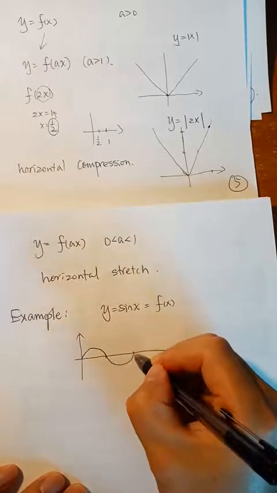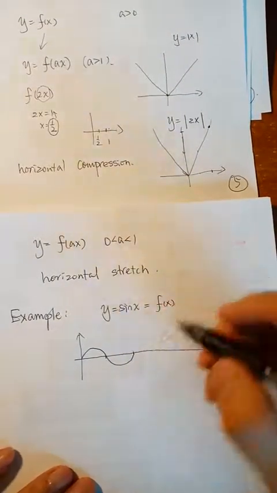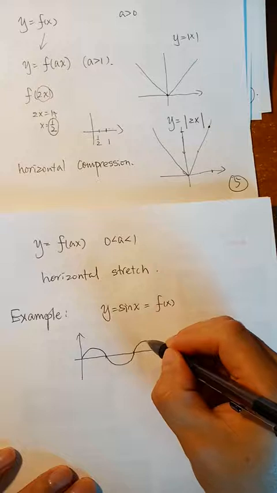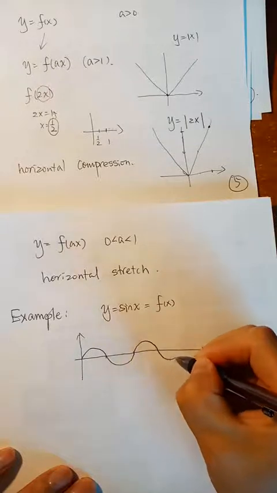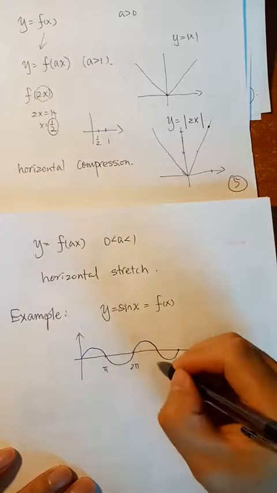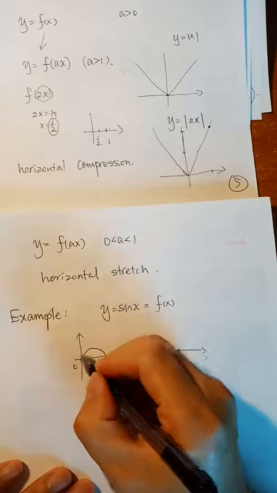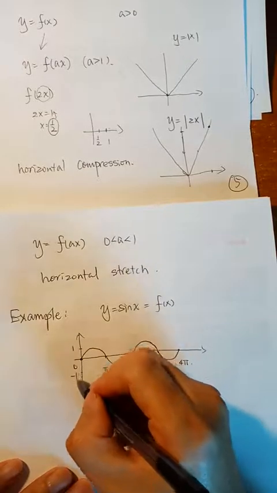It's like a wave function. Let's pick up more: this is pi, this is 2 pi, this is 3 pi, this is 4 pi, and 0. And this is 1, this is negative 1.